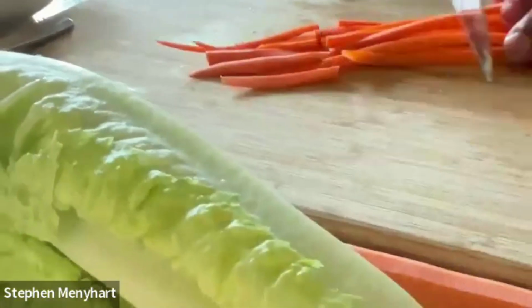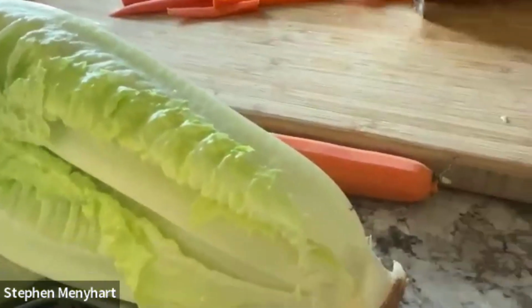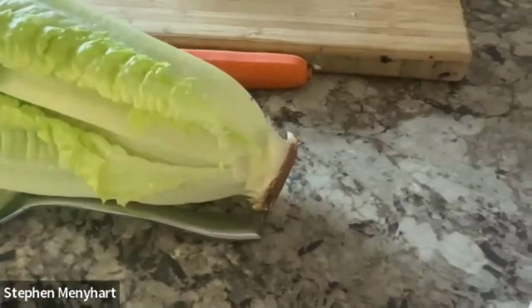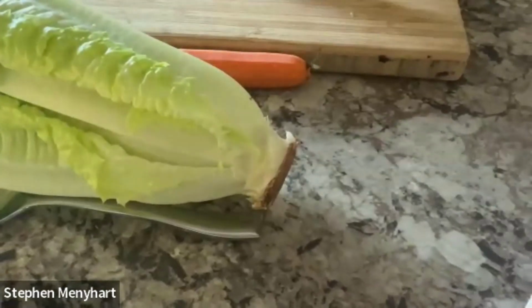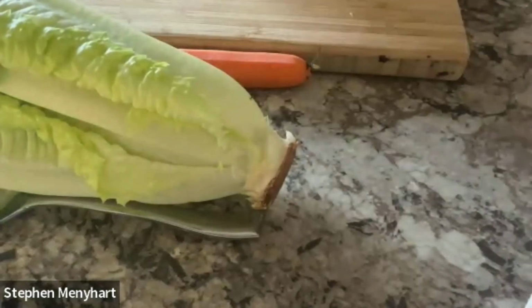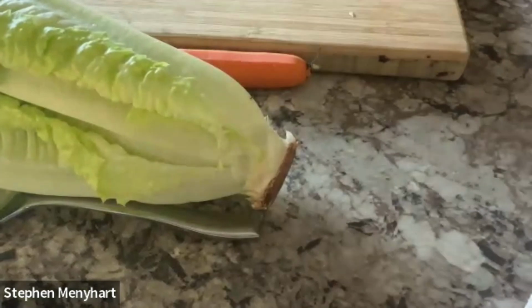So I got a nice pile of thin strips. Again, 2 to 3 inch pieces. Nice little pile of thin carrots. And again, we'll set these aside for later. If you were going to prep these the day before, you could put them in water. It's the best way to keep carrots nice, to keep them preserved in some water.